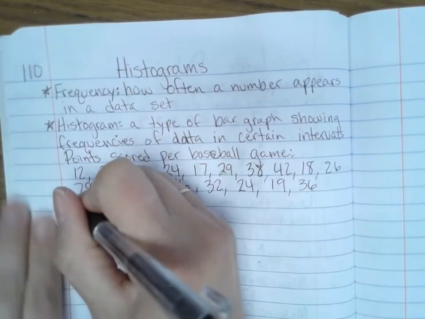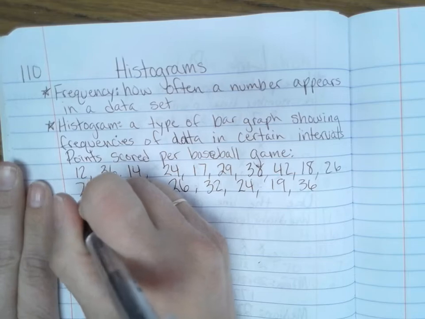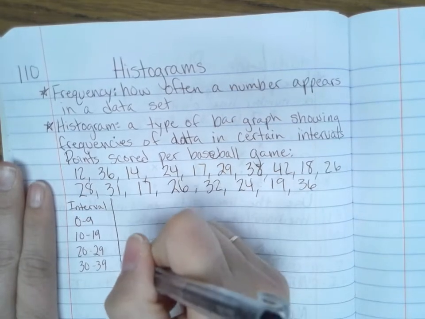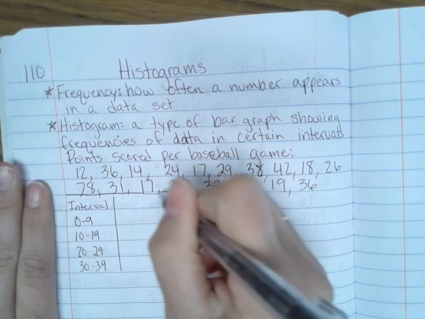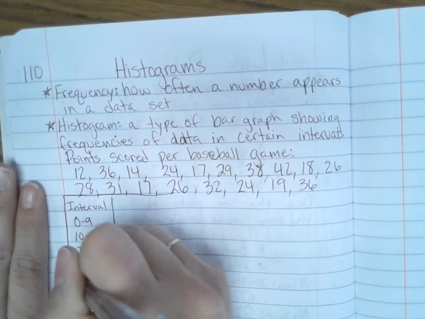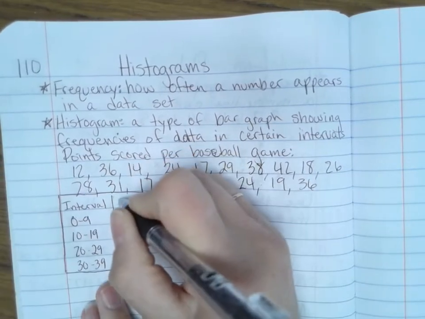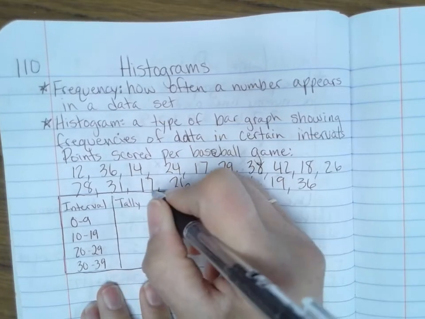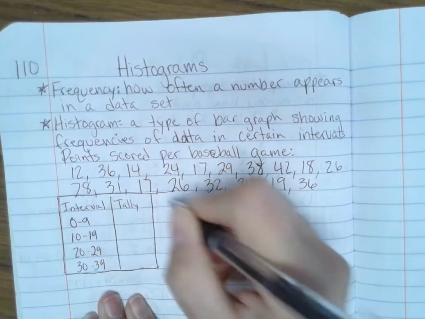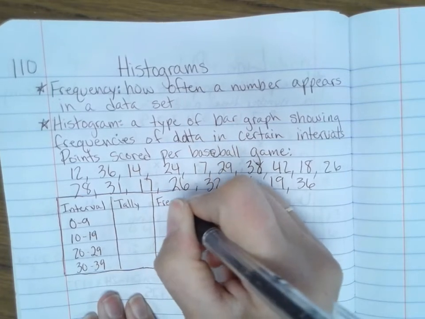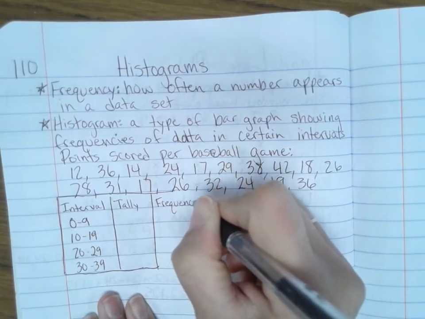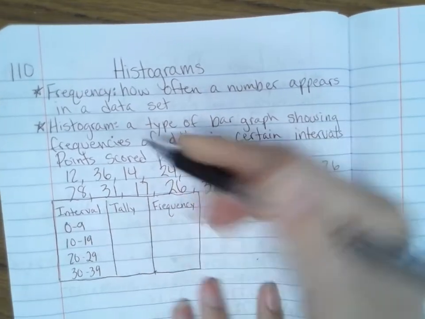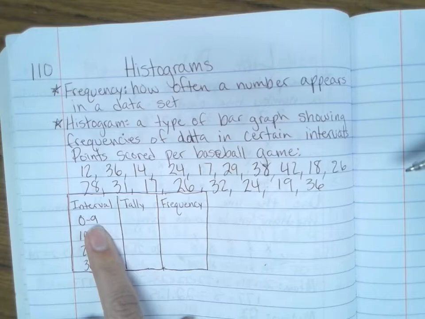So we're going to make a table here. I want you to write interval. We're making a table here, so we should make it nice. Then I want tally. Then I want frequency. All right, so 0 to 9, we actually have none.